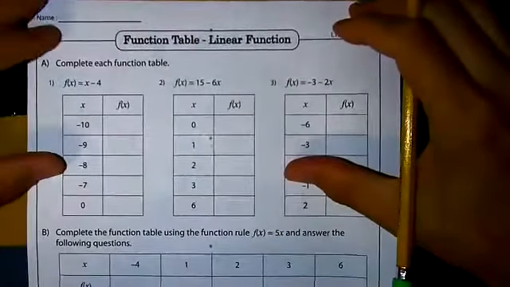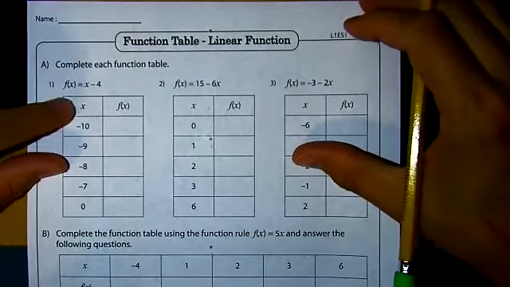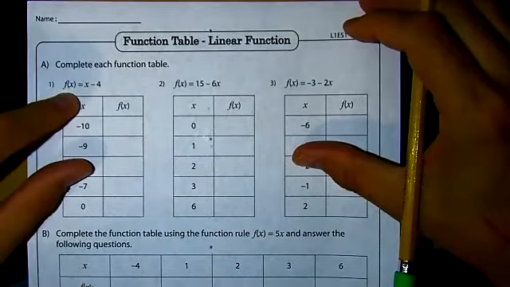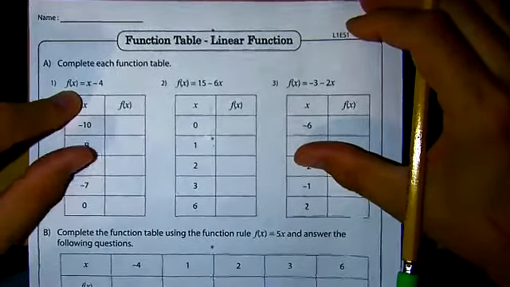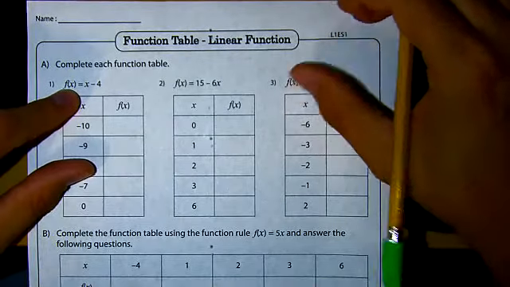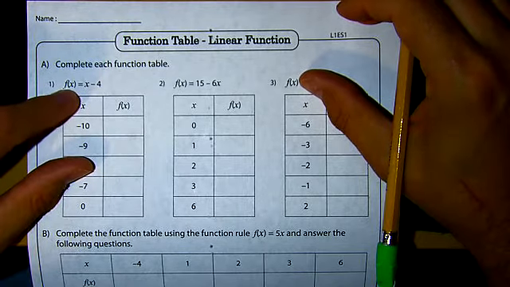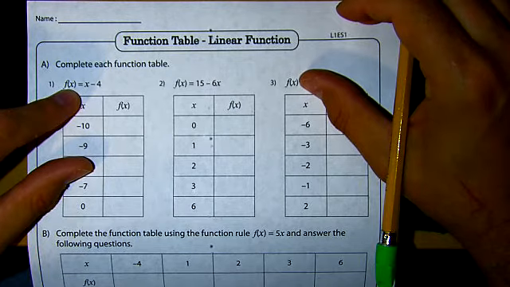Now, we talked about this in multiple videos. It's not always going to be a y right there. Remember, f of x is basically the same thing as a y. The difference is a y is always going to be a straight line. An f of x, which stands for function of x, means that it could be a straight line, but it doesn't have to be a straight line.